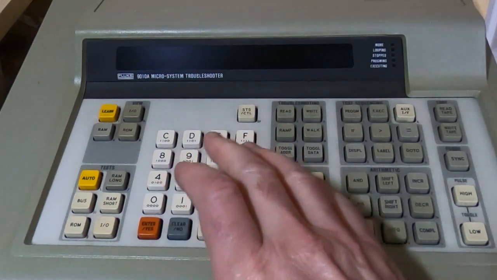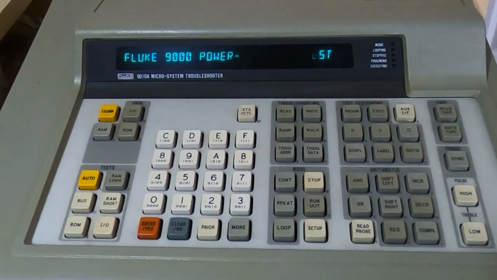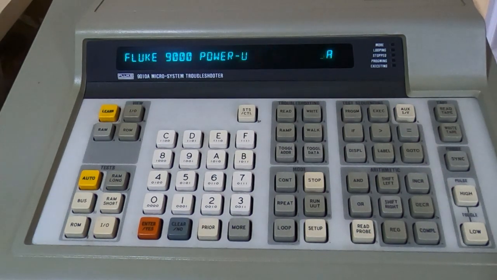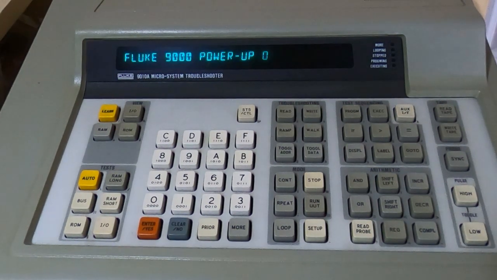Okay, so we're looking at the Fluke. I'll power it up. I'm not sure if the display will be flickering on camera. If it is, it's just due to the camera shutter speed. It doesn't actually flicker in real life. I have the pod connected to the target board, as you saw. I'll power up the target board. So the target's now powered up. Of course, it's not running because the processor is no longer fitted.